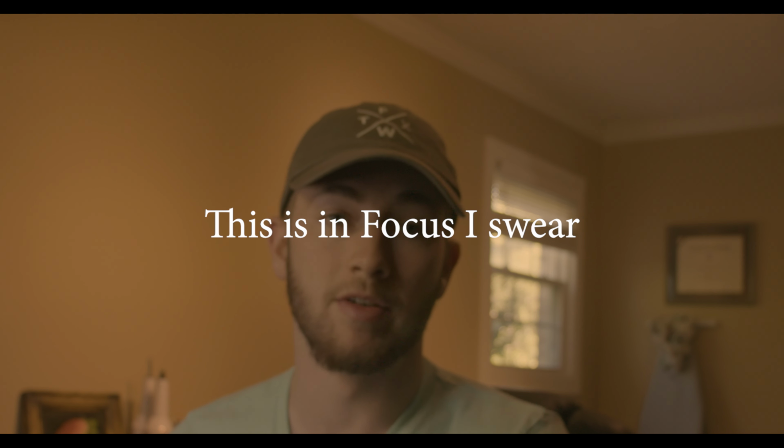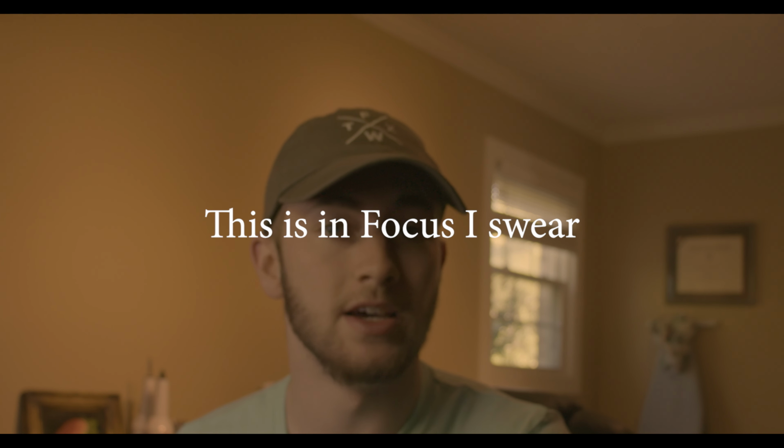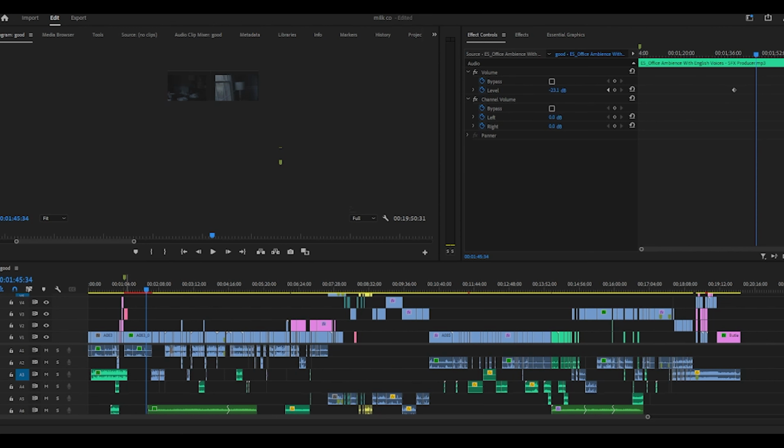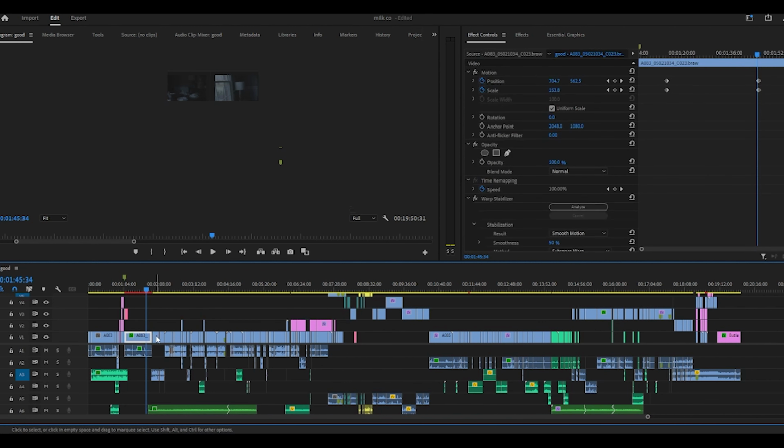Alright guys, so in this video I'm going to go over my favorite Premiere tools that are just annoyingly easy and save me so much time. So first, we're just going to go with the regular old V key for the selection tool. Here I press the V key and I can select a clip or an audio.